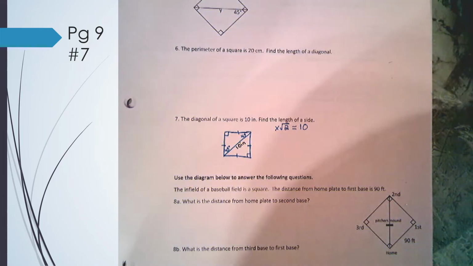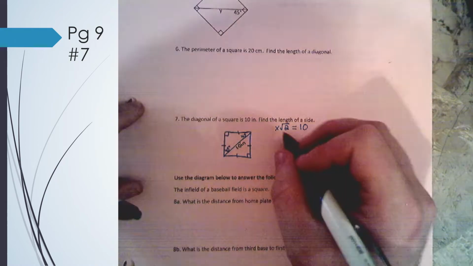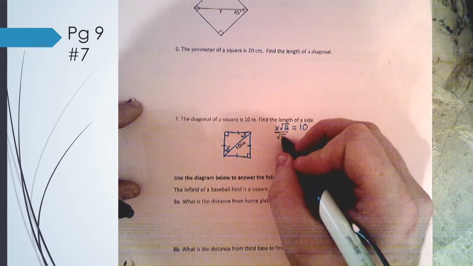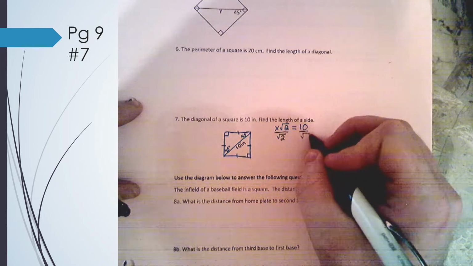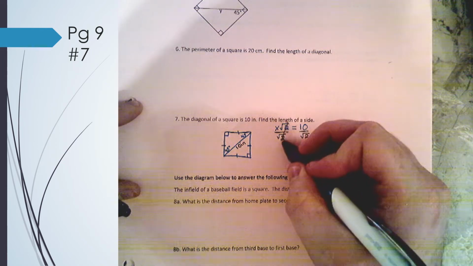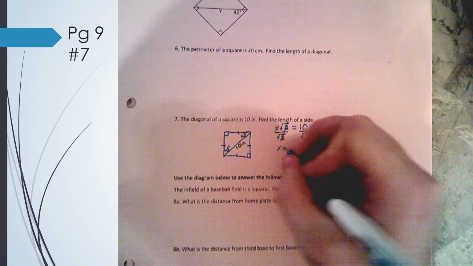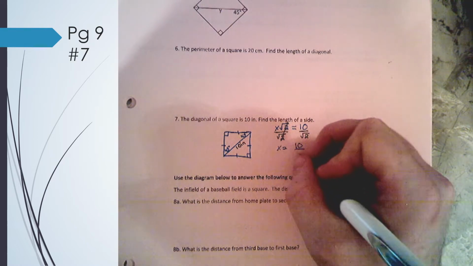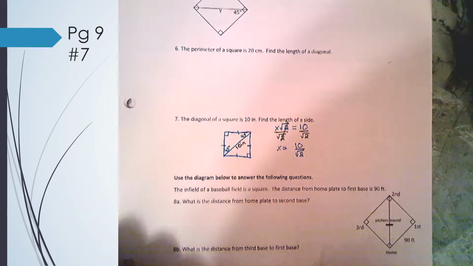So what we need to do is get x by itself to figure out our side lengths. So the next step would be to divide each side by the square root of 2. So you have x equals 10 over the square root of 2.